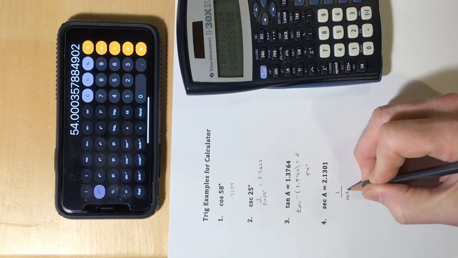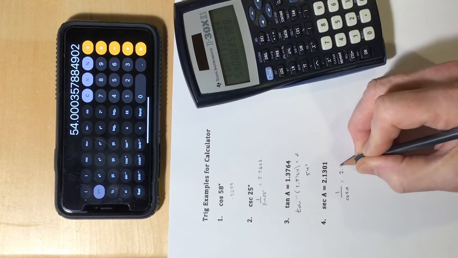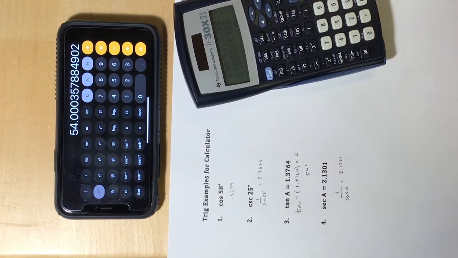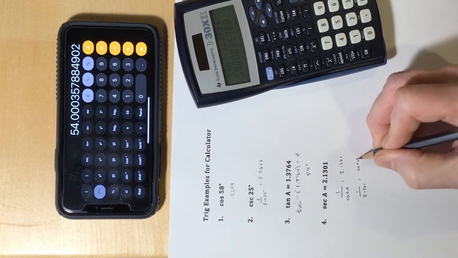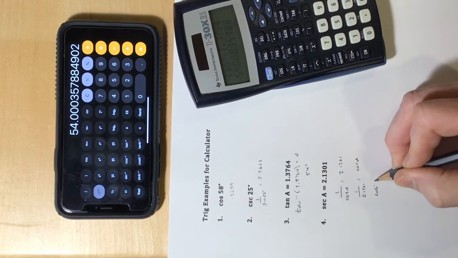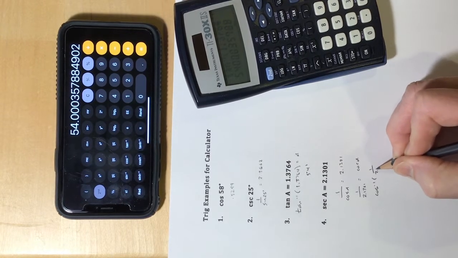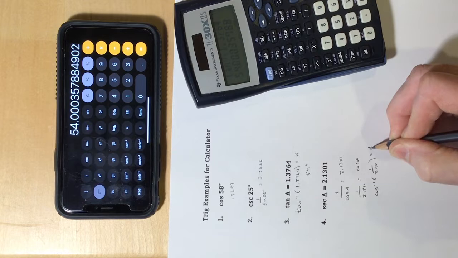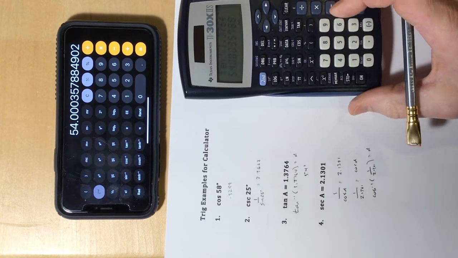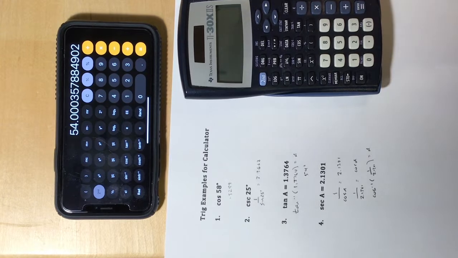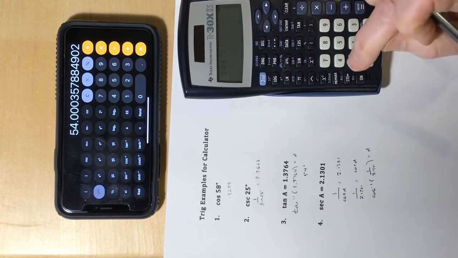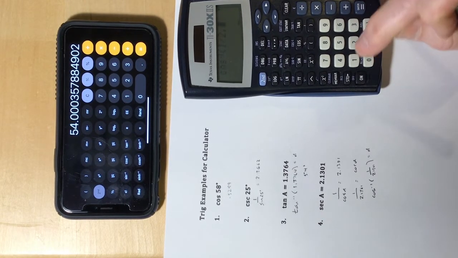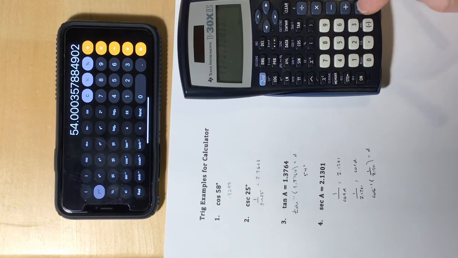Now, these are the trickiest ones of all, because now you have to remember, this is 1 over the cosine of A equals 2.1301. So if you do a little algebra, that means 1 divided by 2.1301 is equal to the cosine of A. So you want to take the inverse cosine of 1 over 2.1301, and that's going to give you A. But the nice thing is that on most of your calculators, you can probably just do that. So just go second, cosine inverse, and then 1 divided by 2.1301, and you should get the answer.